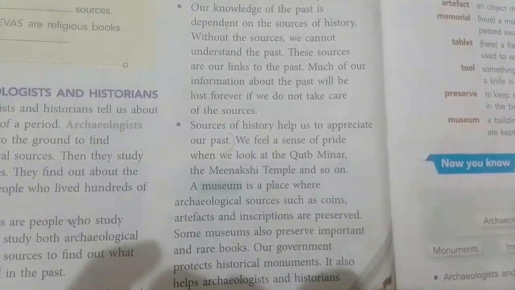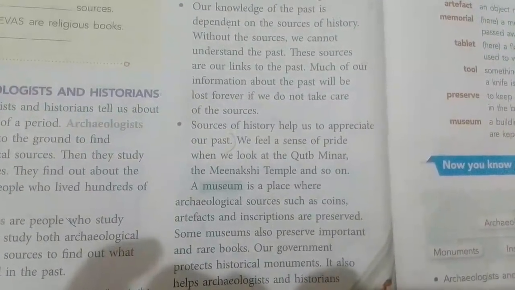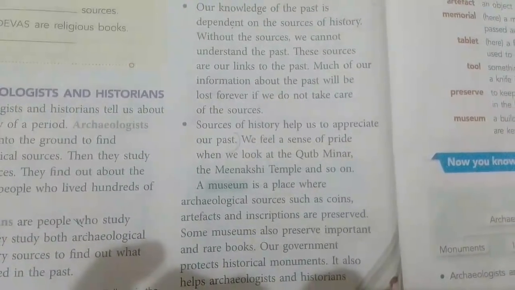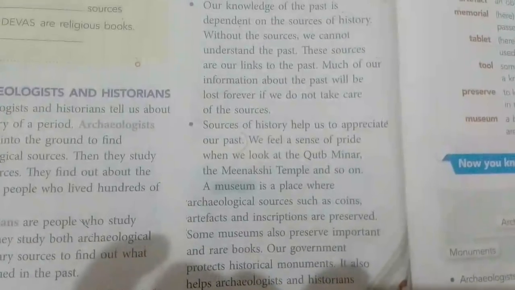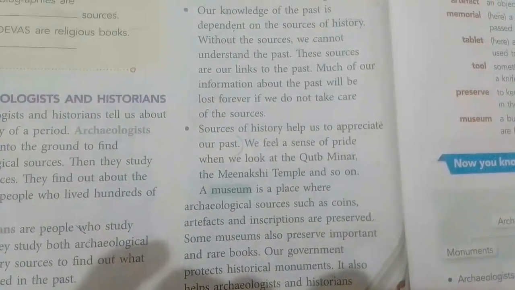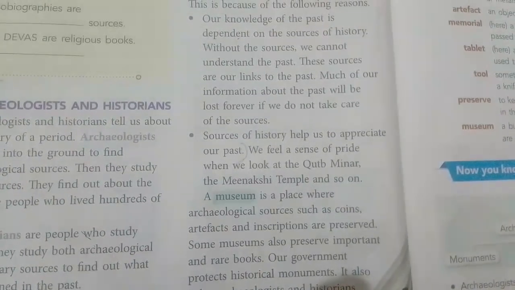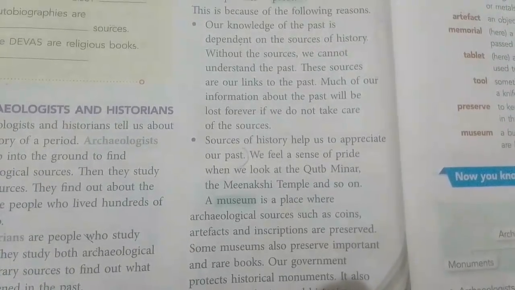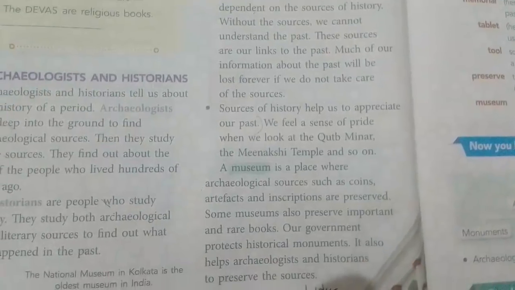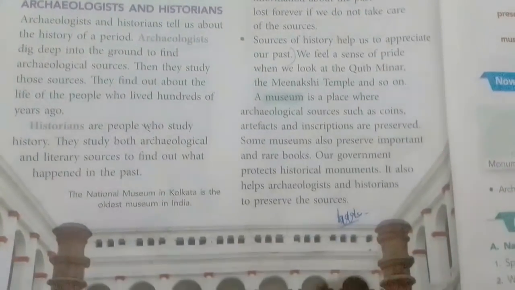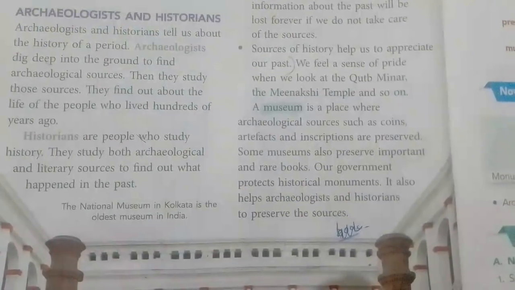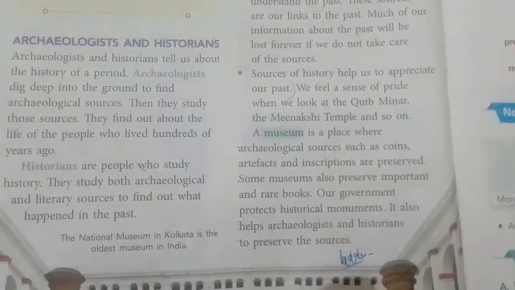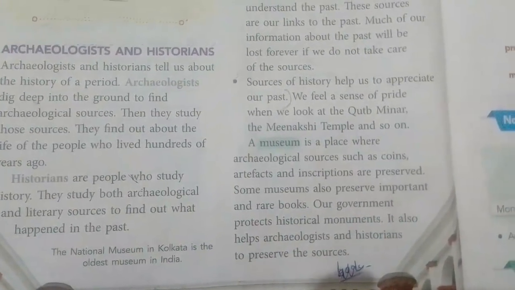These sources are our links to the past. Much of our information about the past will be lost forever if we do not take care of the sources. If we are not taking care of these things, they will be lost and we will not get them back. Sources of history also help us to appreciate our past. We feel a sense of pride when we look at the Qutub Minar, the Meenakshi temple and so on. The sources are kept in a secured way at places like museums and the National Archives of India, New Delhi.